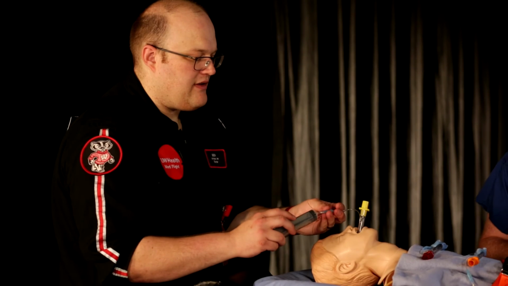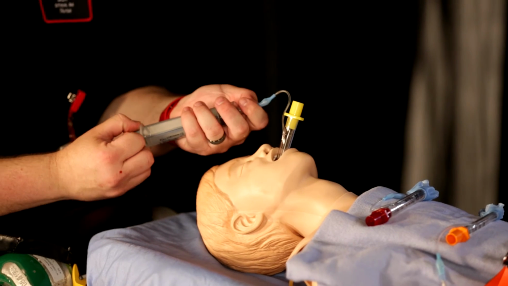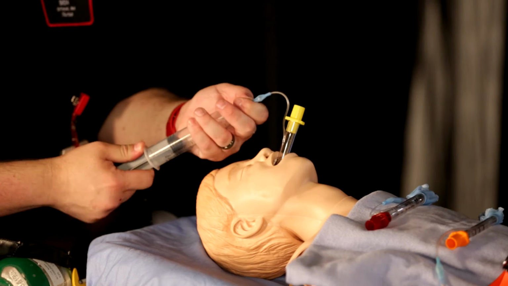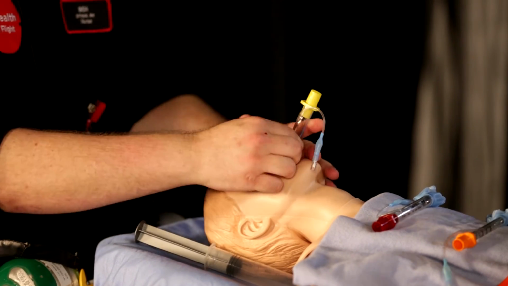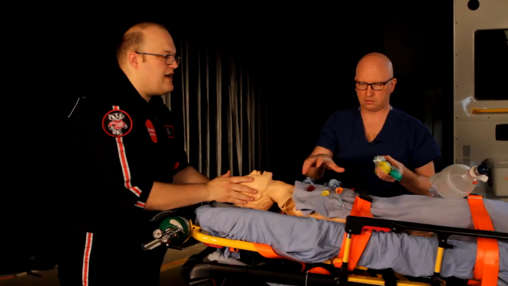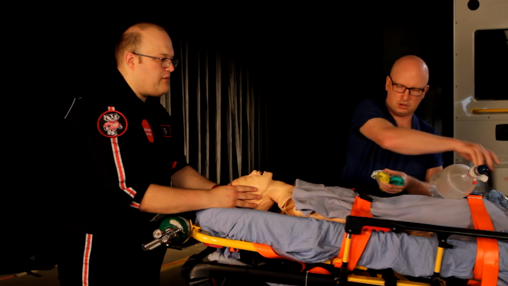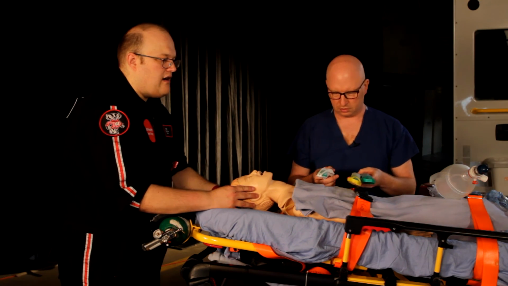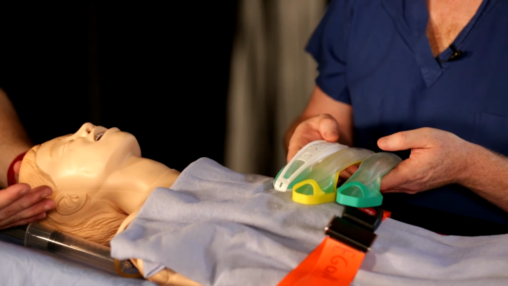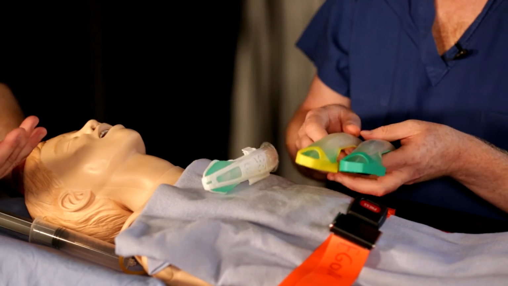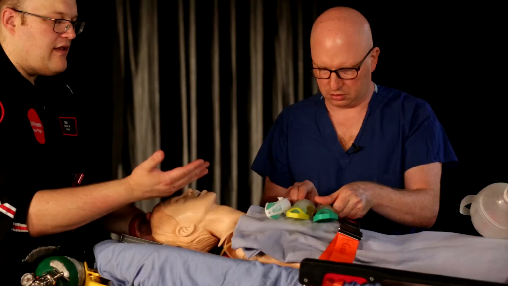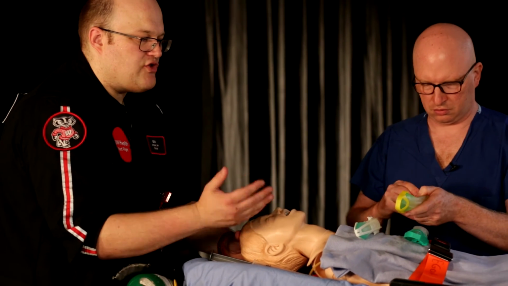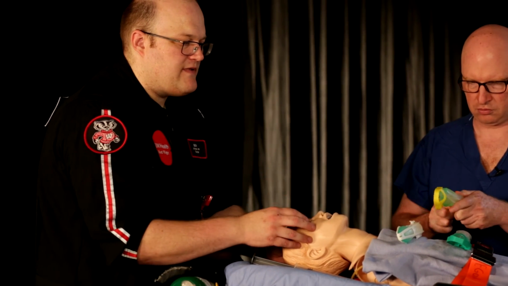And then I'll transition. So obviously this is going to be removed once the child is either waking up or you have a definitive airway situation. But we're going to now show you how to do the i-gels. So Dr. Kohler, again, if we can look at the 3 sizes that I think are most likely. So we're going to do a 2.5, a 3, and a 4.